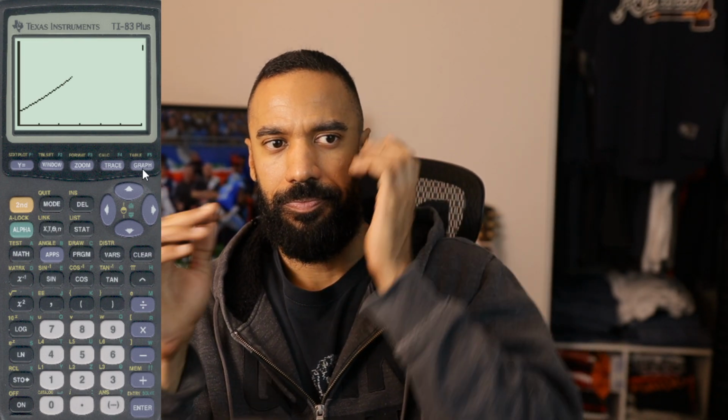The good news is I know for my window range I'm going to go from 0 to 6, and I know it's going to at least hit 1,000, so let's say 1,500. We'll see 1,000 cross, and we don't see the other time it hits 1,000 because it's in negative land, and we don't really care about that.